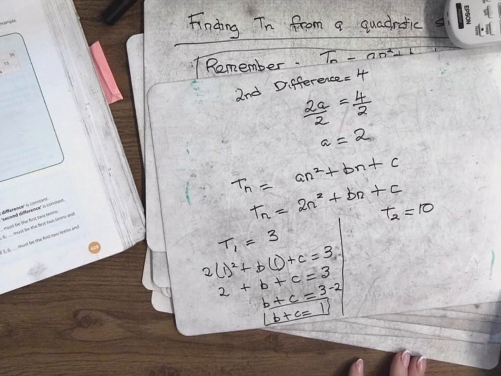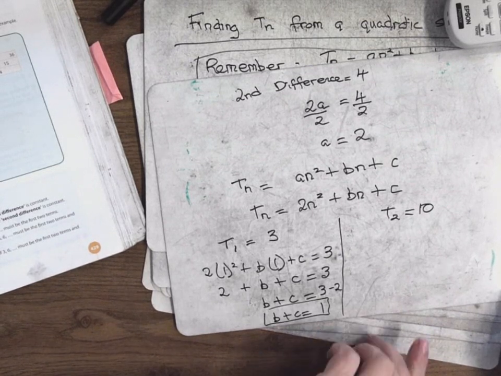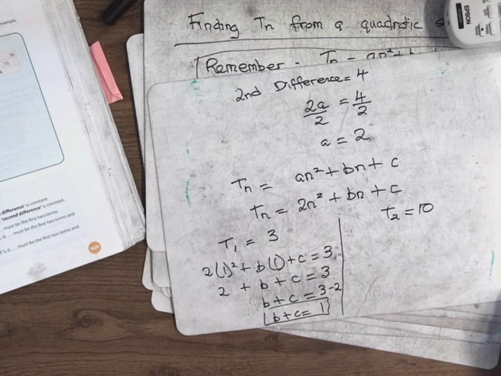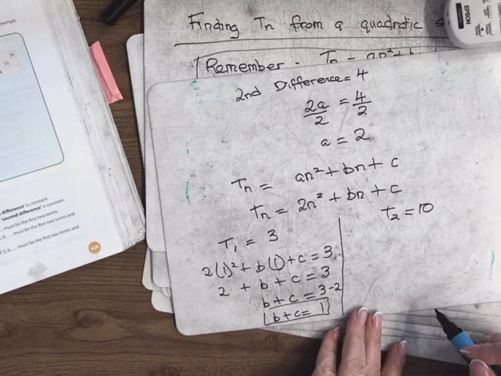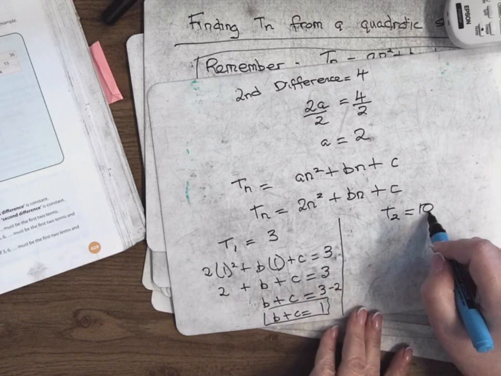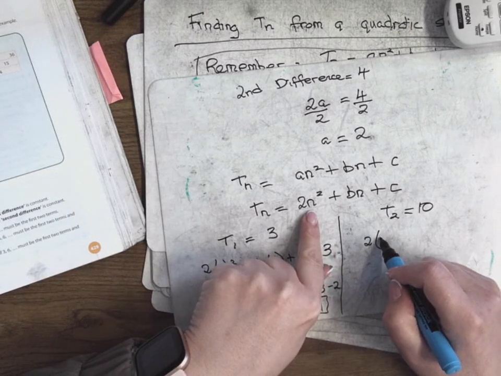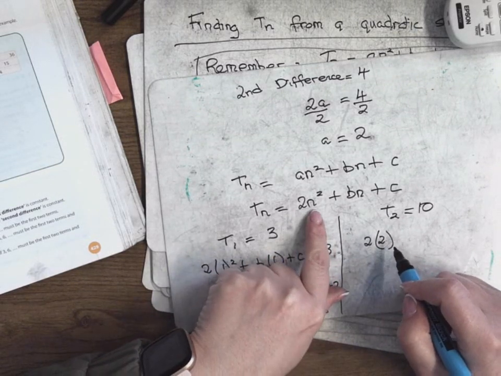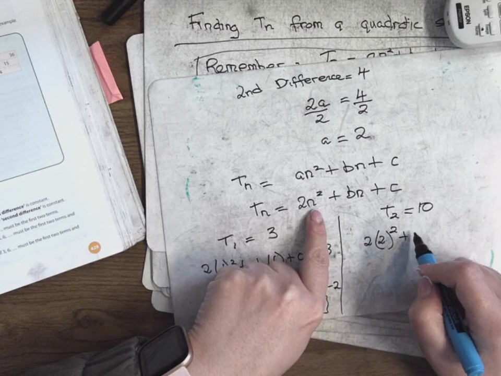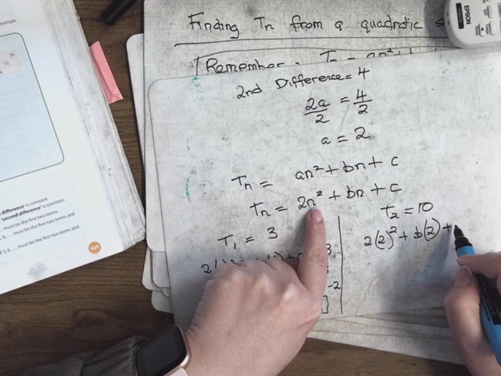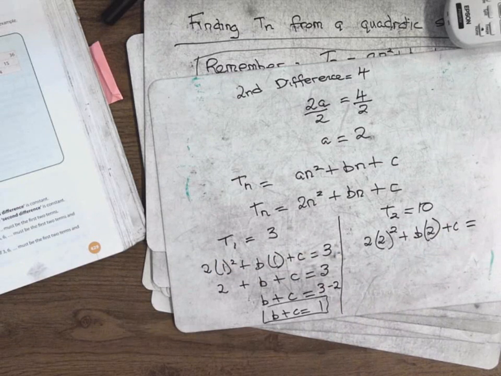Over here, term number 2. Everywhere I see an n, what will I put in? 2, because it's term number 2. And what will the answer be? 10. So instead of that n there, I'm putting in a 2. So it's 2 times 2 squared plus b times 2 plus c. And what do I know the answer is going to be? 10, isn't it?